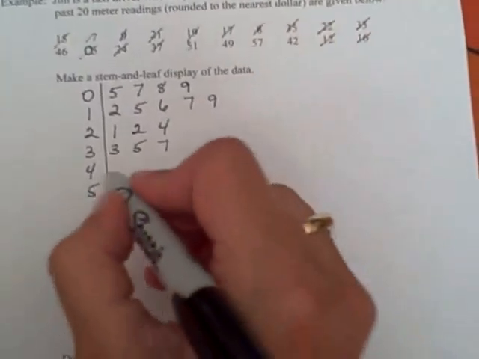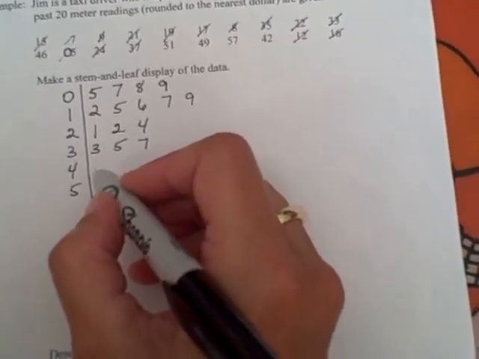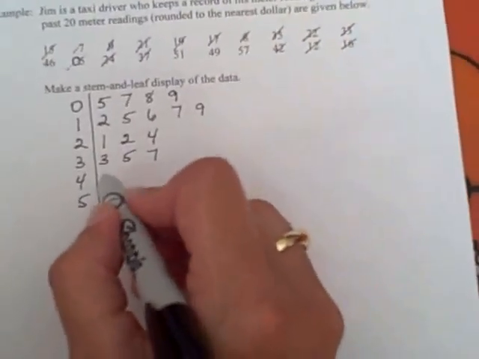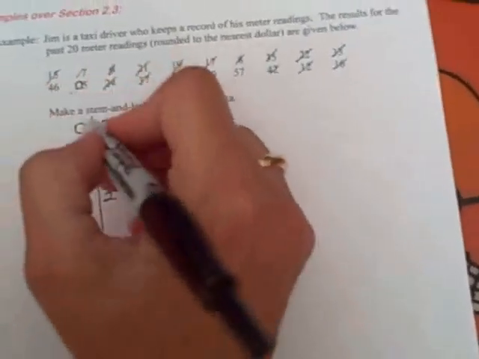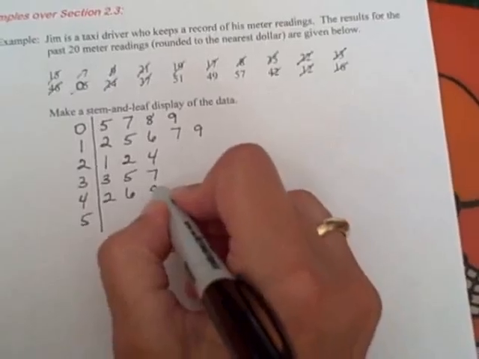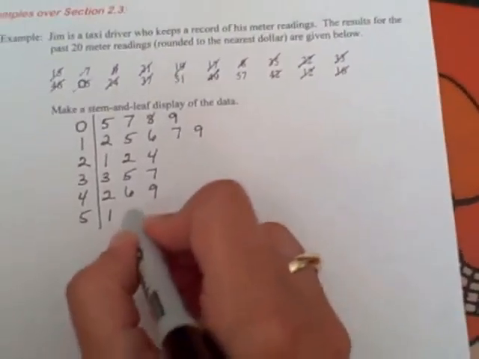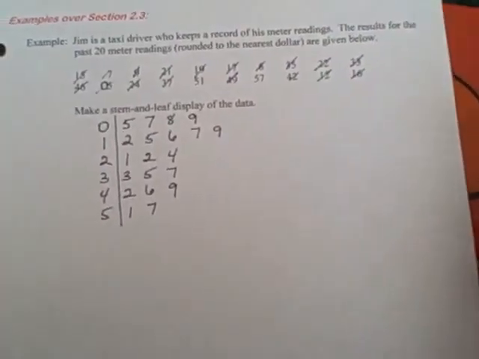Okay, 40s. 42, 46, 49. And in the 50s, 51 and 57.